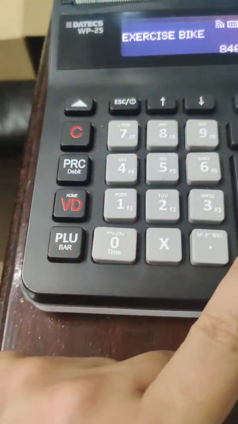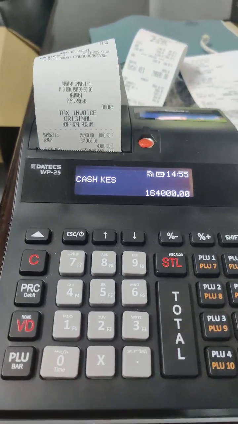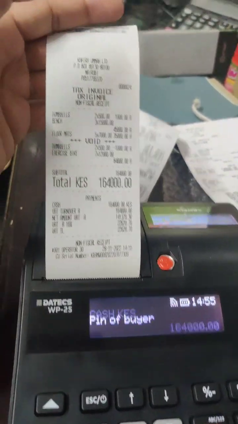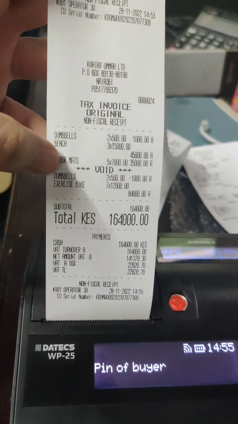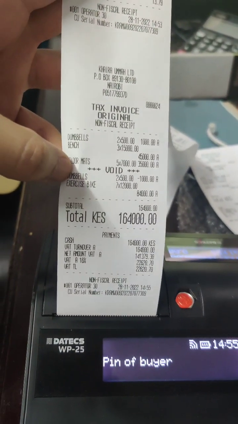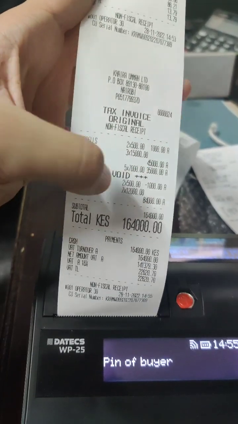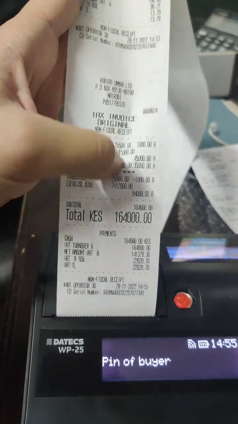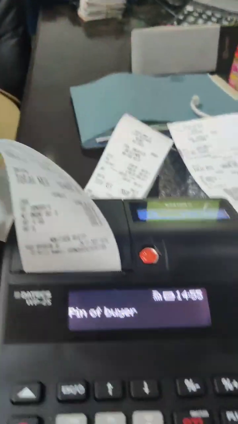Anything else we need to know? And once you printed your ETR, that's how it comes. So you see dumbbells, bench, floor mats, and then we voided the dumbbells again, we cancelled, so it's a negative here, and we did back the exercise bikes, so total comes this, then you can give that.